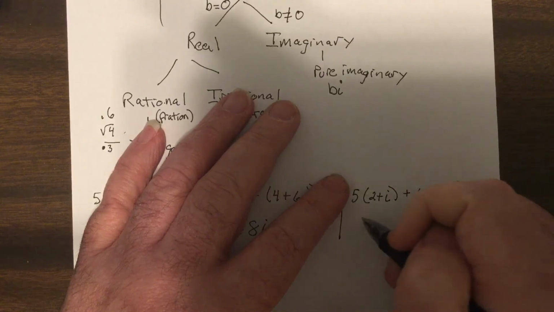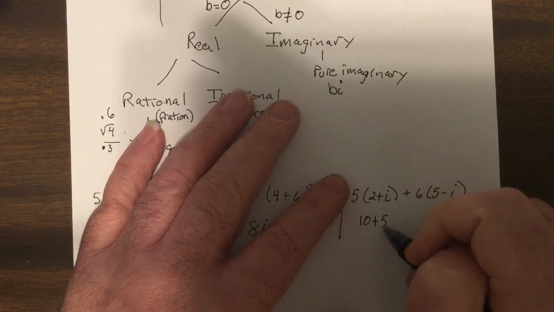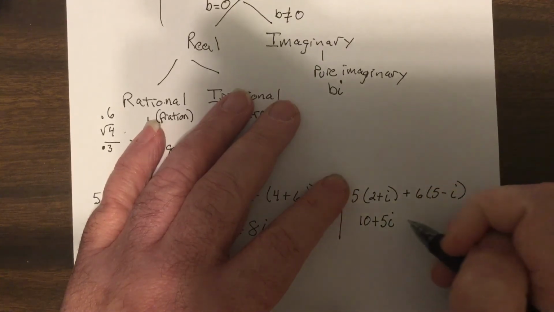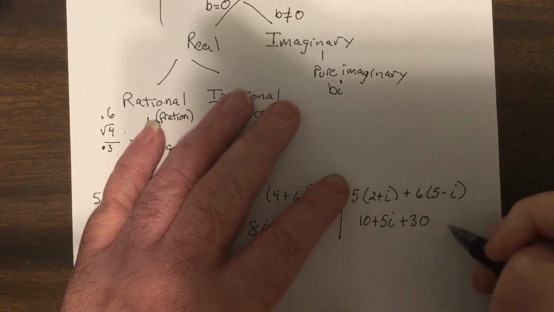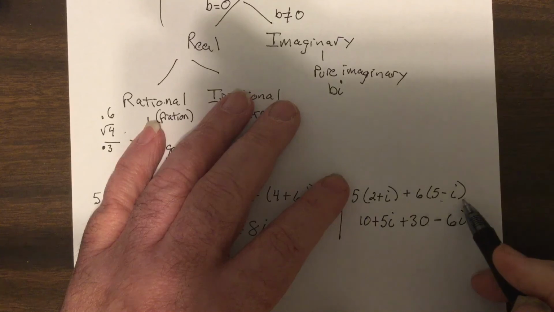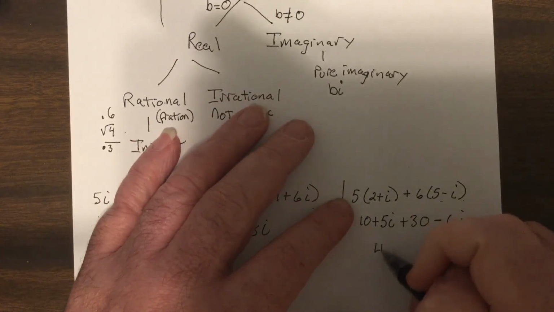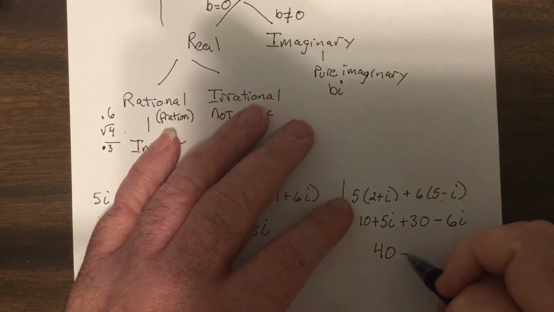And here, distribute the 5. 10 plus 5i. Here, 30 minus 6i. Just distributed 6. So that would be 40 minus i.